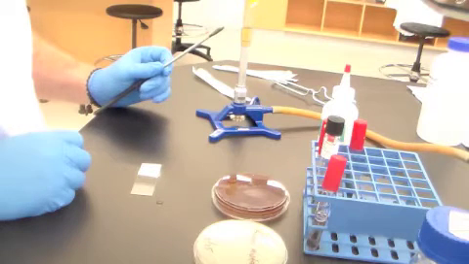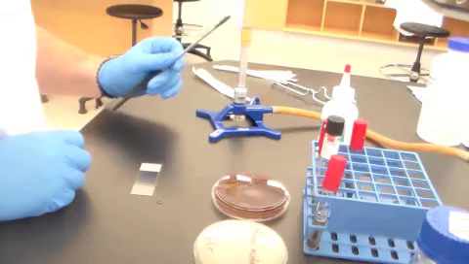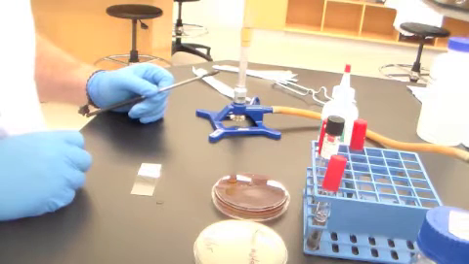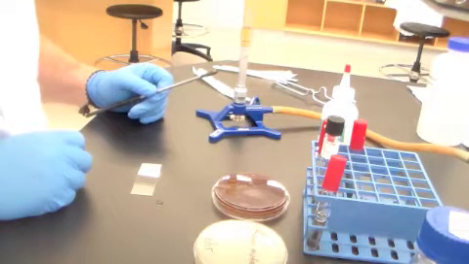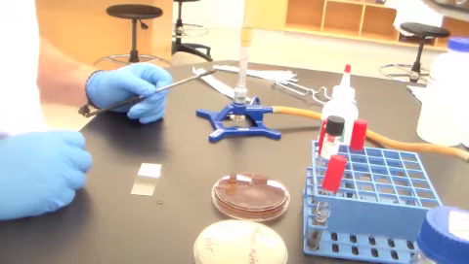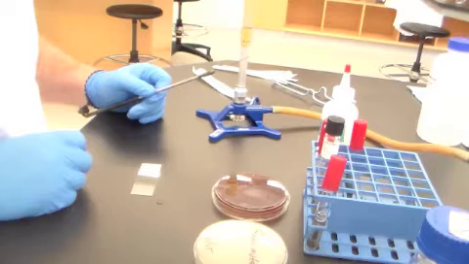So many bacteria that deal with the toxicity of oxygen have also acquired or evolved the ability to break down hydrogen peroxide. That's the enzyme catalase. Catalase breaks down hydrogen peroxide into water and oxygen. So this is a detoxification event.